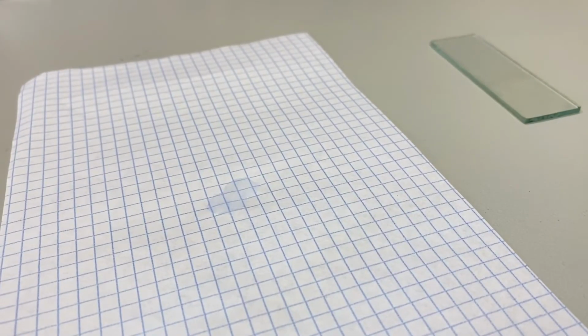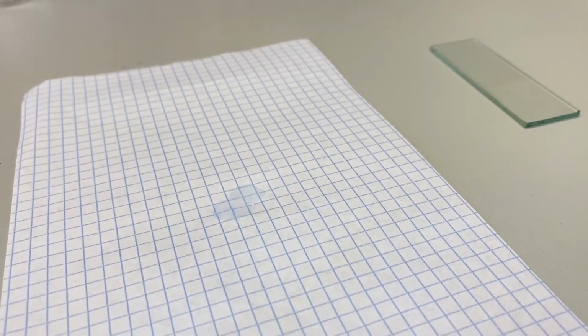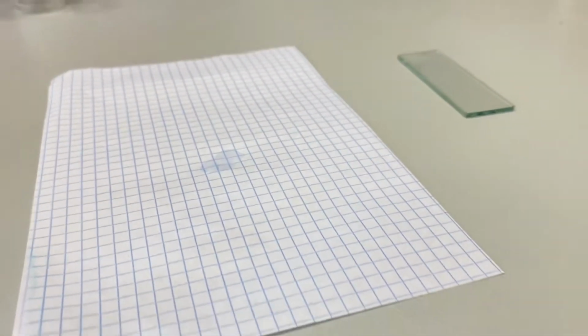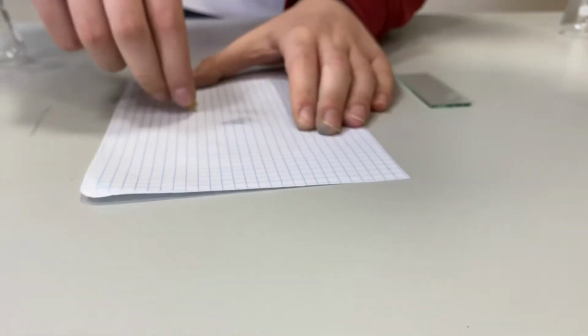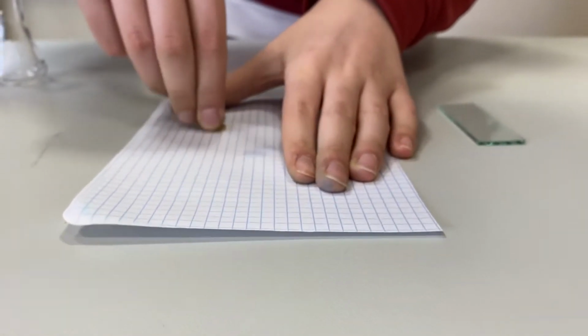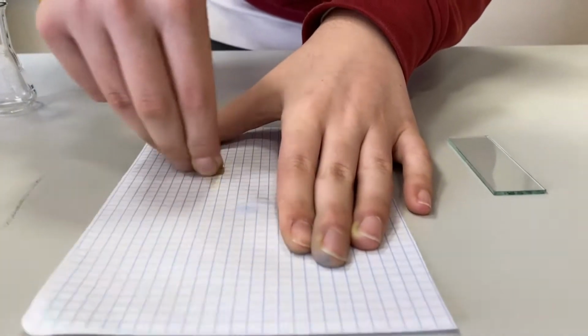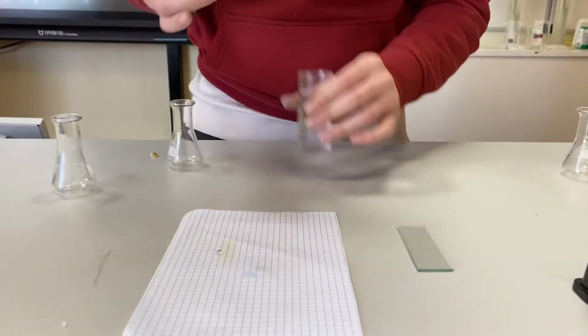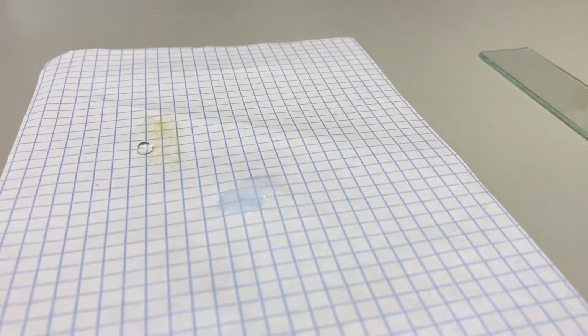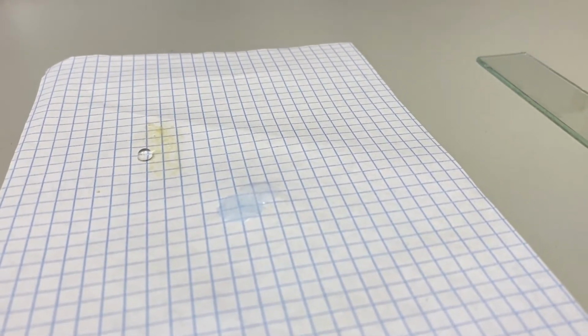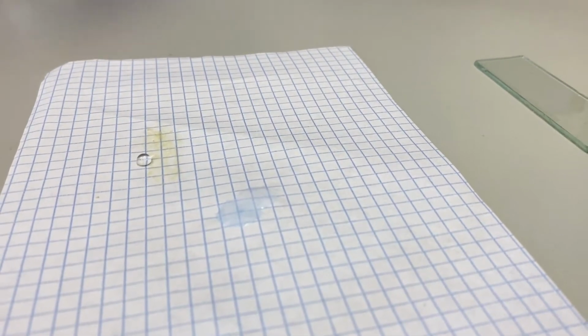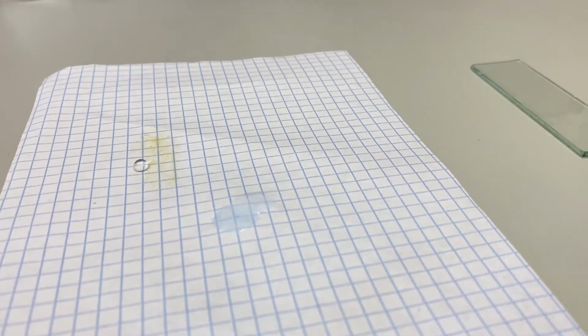We see that the water is spreading and wetting the paper. That means that the water molecules are attracted to the paper molecules more strongly than to each other. Now we will cover the paper with wax and conduct the same experiment. We see that water no longer wets the paper. Water molecules are attracted to each other more strongly than to wax molecules.